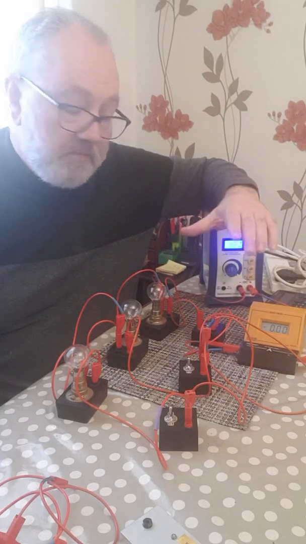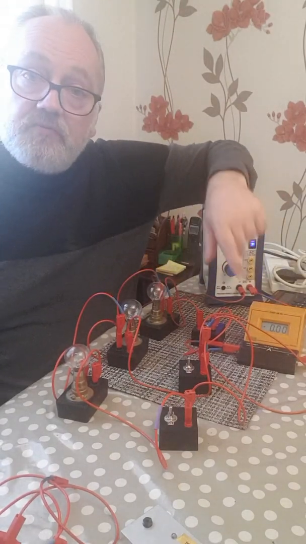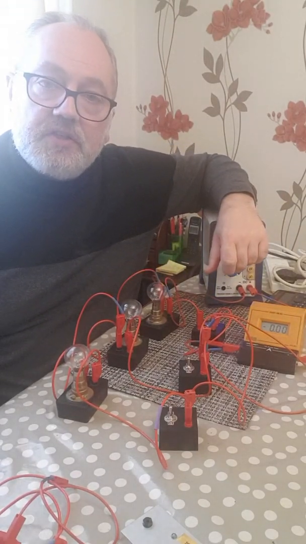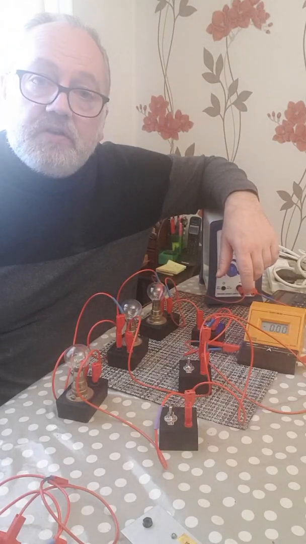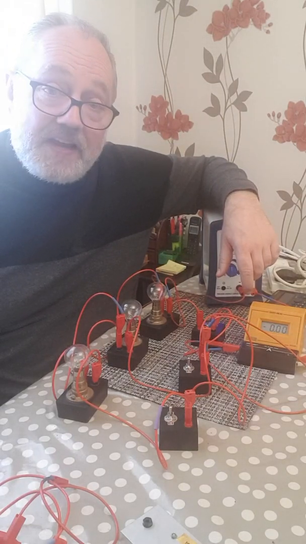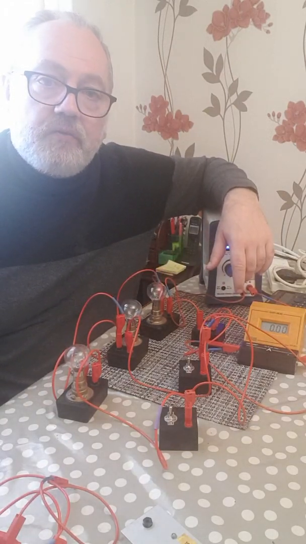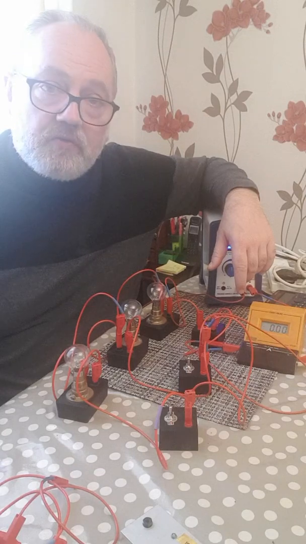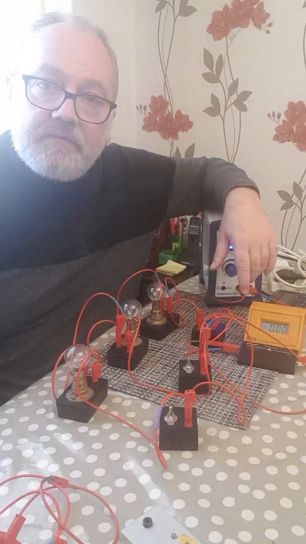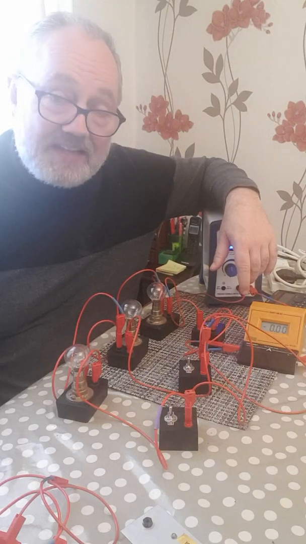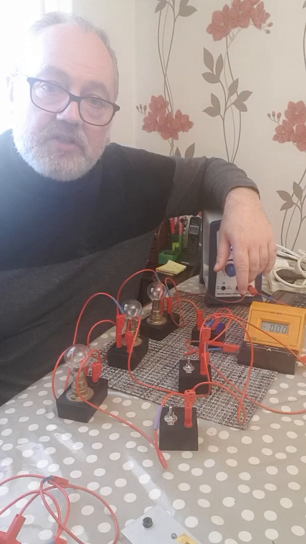Potential difference is the same across everything. Current splits up and rejoins at junctions, so that's Kirchhoff's second and first laws. And then you can derive this formula to work out the effective combined resistance of a load of components in parallel. 1 over R equals 1 over R1 plus 1 over R2 plus 1 over R3 plus ad infinitum. So that's it. That's parallel circuits in a nutshell.